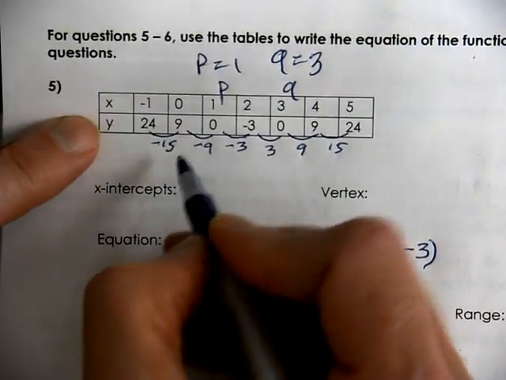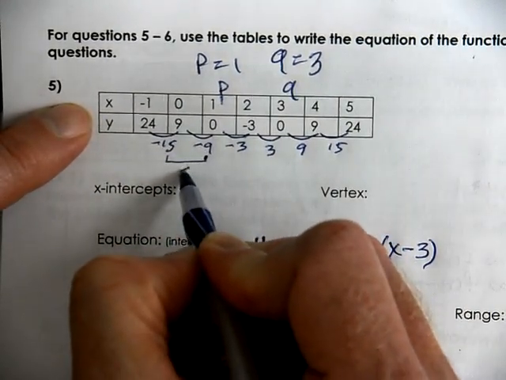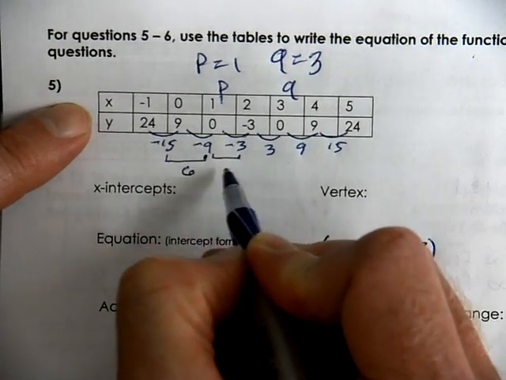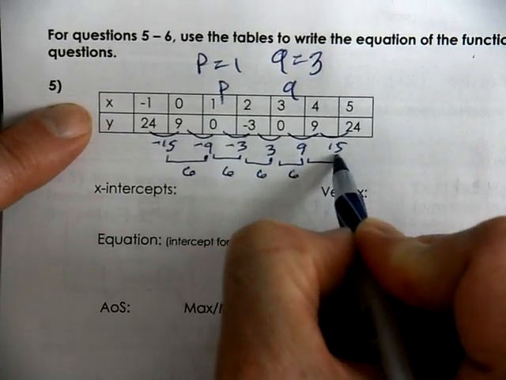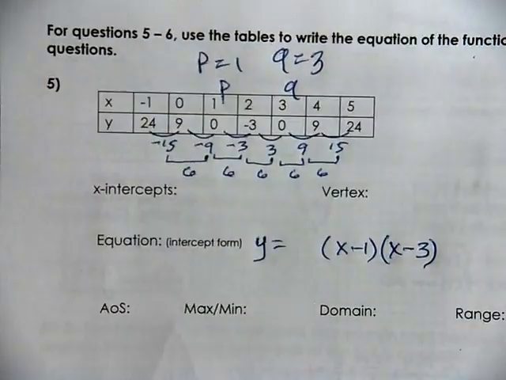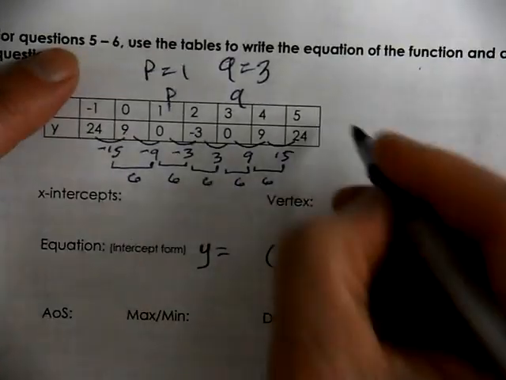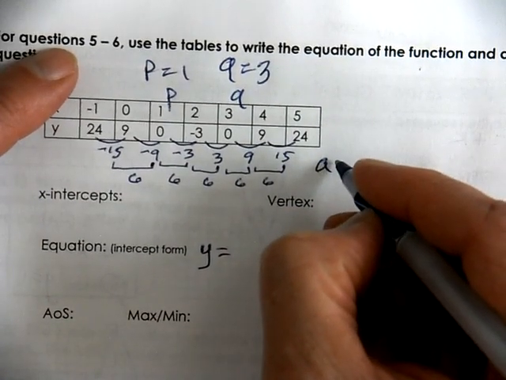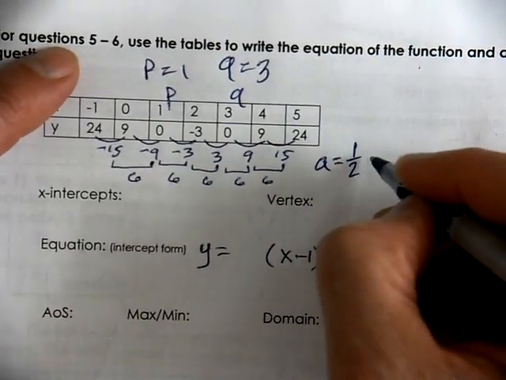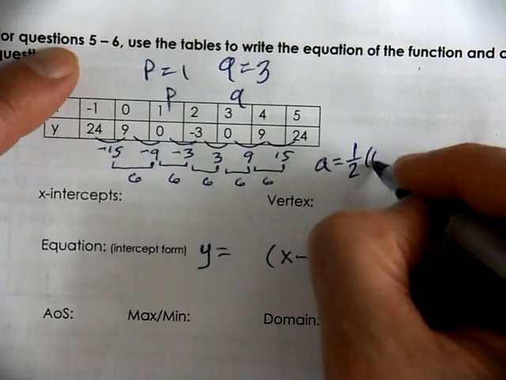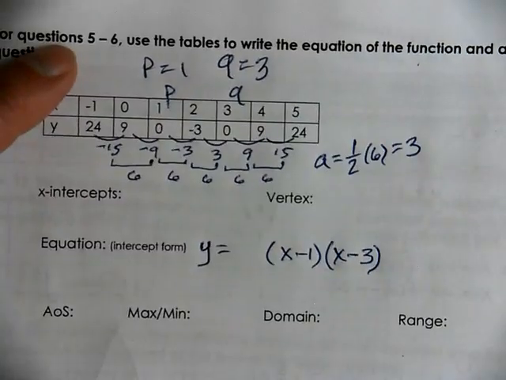We're now going to do the second difference, and we recognize that we're going up 6. This is up 6, up 6, up 6 more, and up 6 more. So the second difference is all the same. So that tells us that this is definitely quadratic. So we're going to take our a value. To figure out our a value, actually, we're going to take half of our second difference. Half of the 6 is our a value. So that's going to be 3.